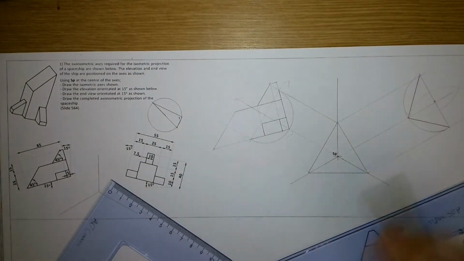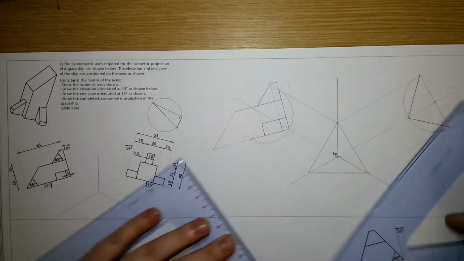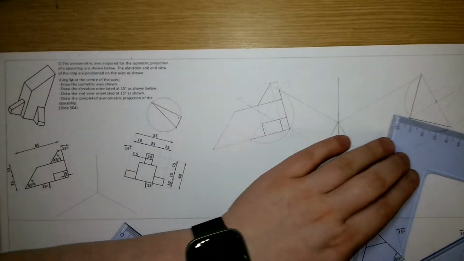Alright. So with this side done, we'll go over here. Now what do I have? It's 55 long.